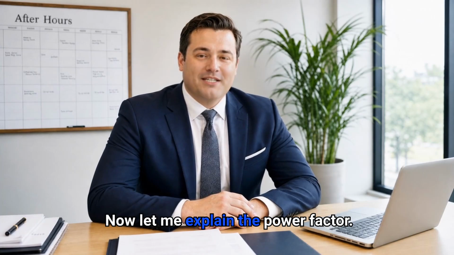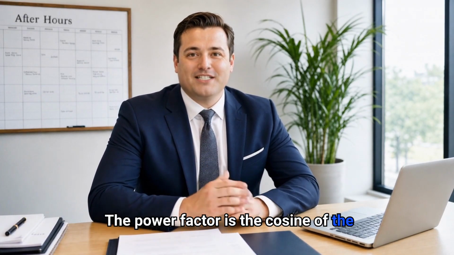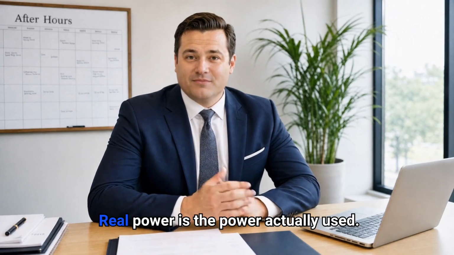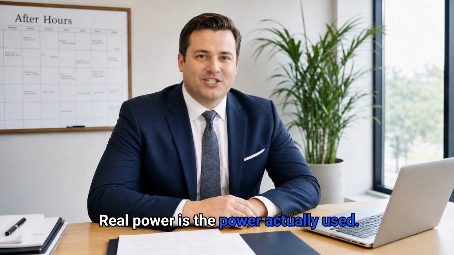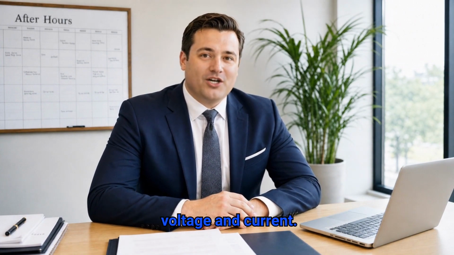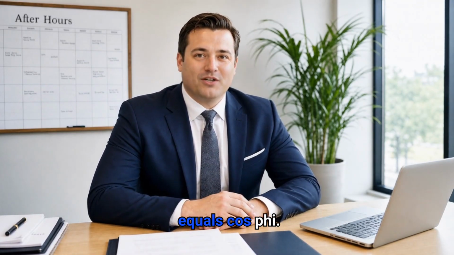Now, let me explain the power factor. The power factor is the cosine of the phase angle. It is the ratio of real power to apparent power. Real power is the power actually used. Apparent power is the product of voltage and current. The formula for power factor is PF equals cos phi.